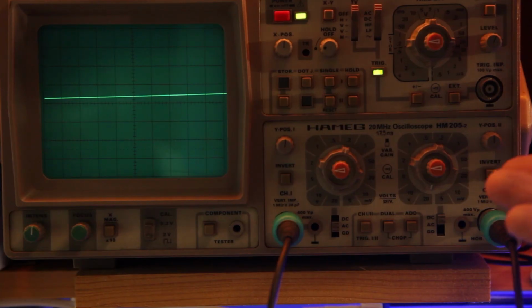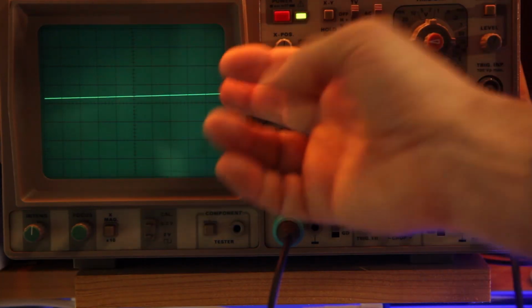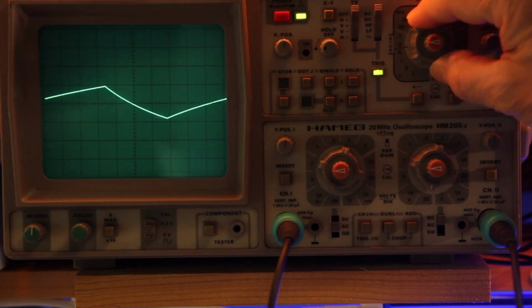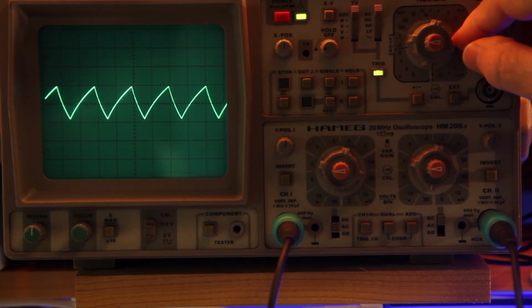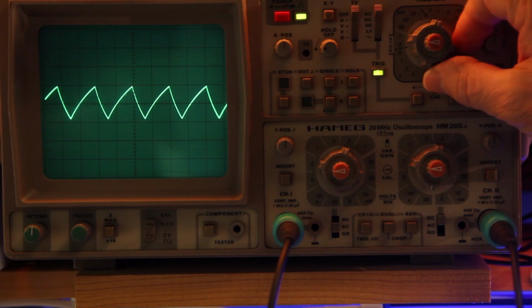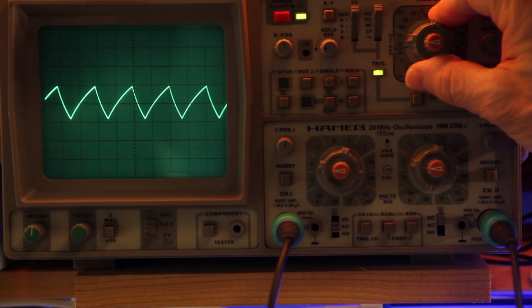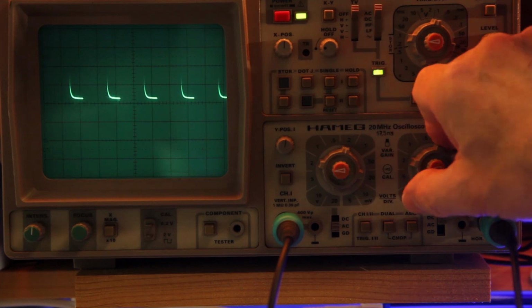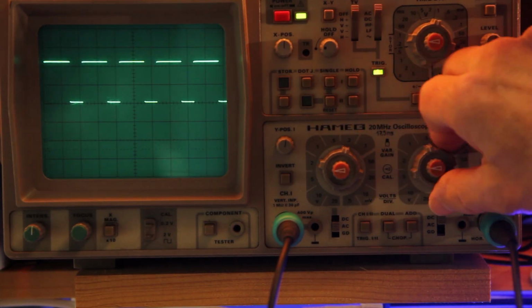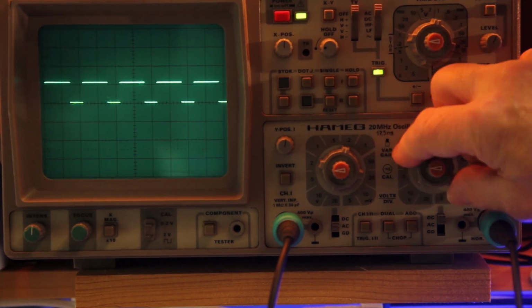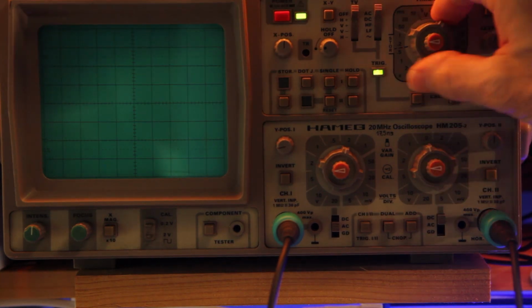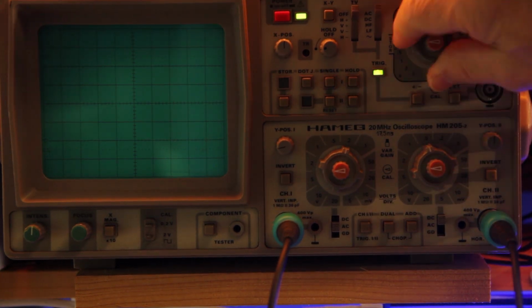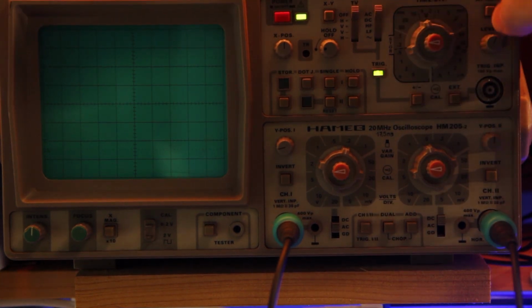enough. Sometimes you can get lost. There is no signal here. No, it was just too high, too fast the time base. And what's going on here? Well, it's the attenuator that is too low. And sometimes you change the frequency, you change the trigger.